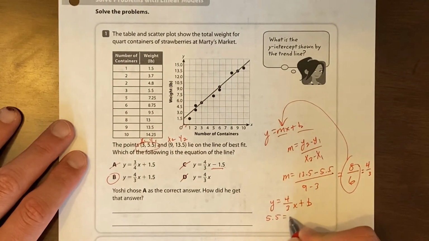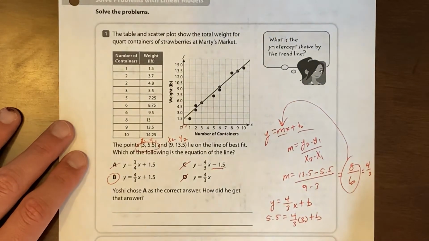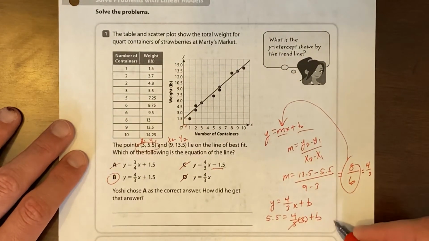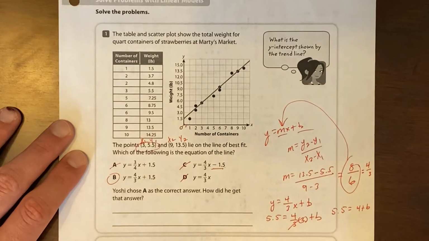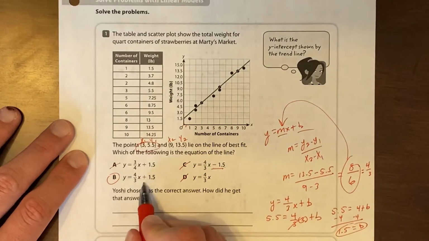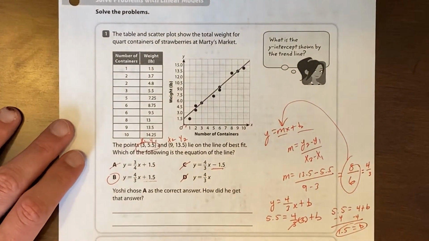So we say 5.5 equals 4/3 times 3 plus b. Now we solve that. 4/3 times 3, those 3's are going to cancel out. So now we're left with 5.5 equals 4 plus b. Subtract 4 from both sides, and we get 1.5 equals b, which is what we have right there, 1.5. So we know b is correct.